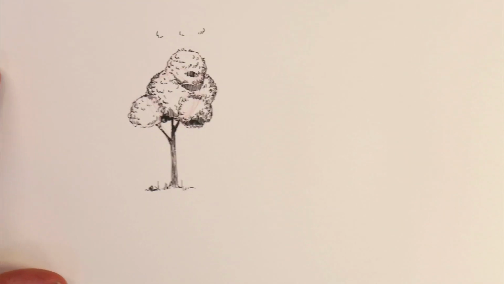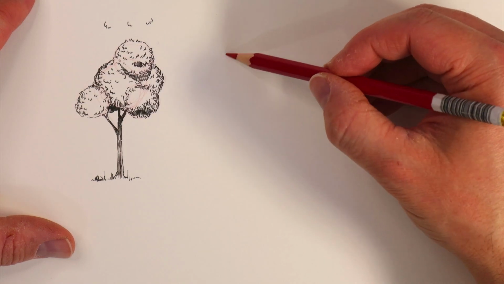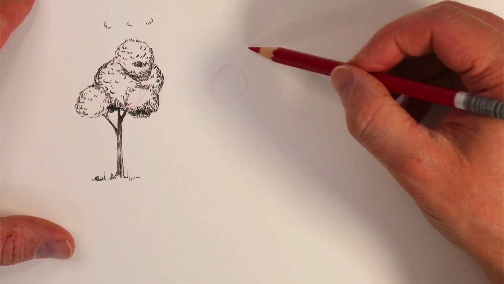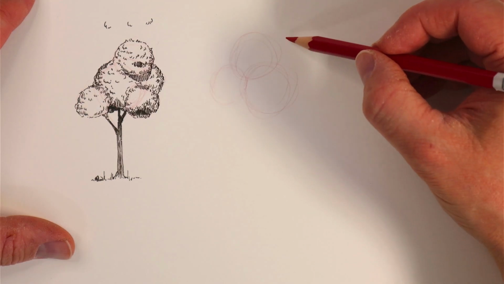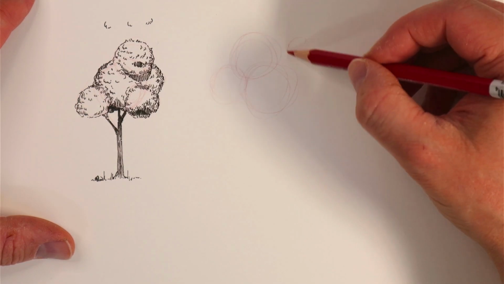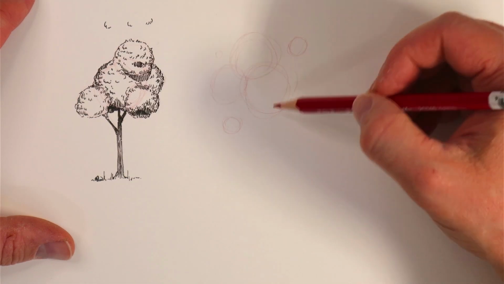Well, let's try another one of these. Let's try something a little bit different. Maybe this time we won't start with a large central one. We'll just start with a couple chunks like this and see what happens. I'm actually going to do a little one up here that's kind of separated and maybe a little one down there. I did that, but I probably won't do it.